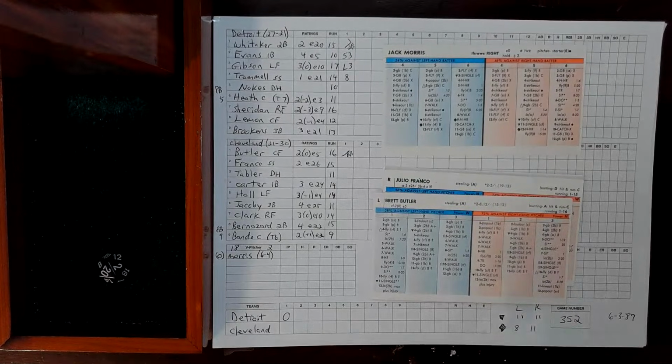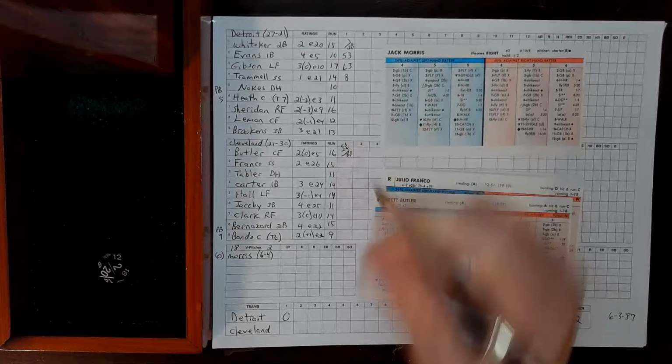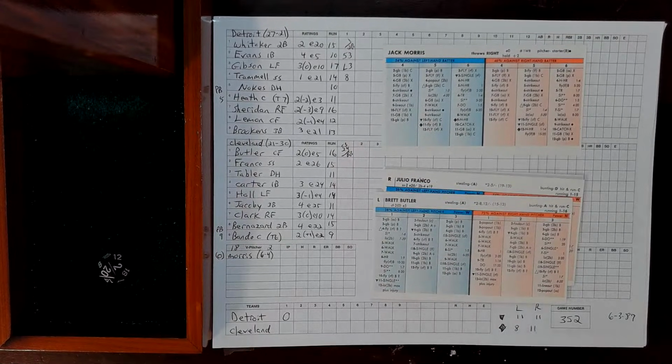And he's at a 20. Everybody's out on a 20. Boy, he's just catching a bad break there as Lou Whitaker put on the tag. And Brett Butler is erased from the base path.